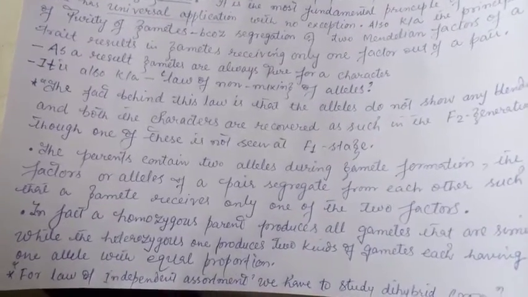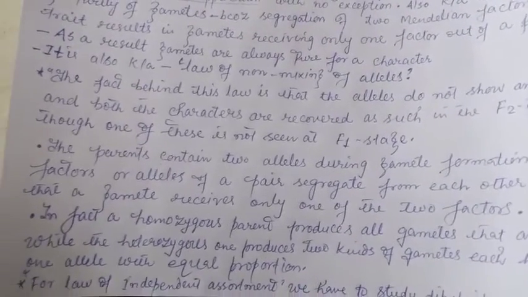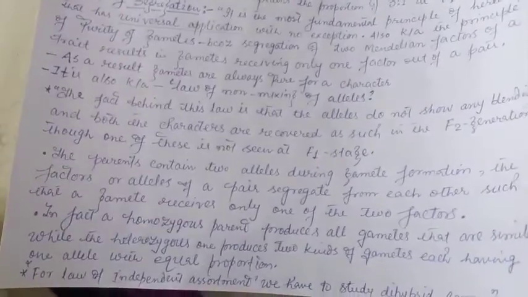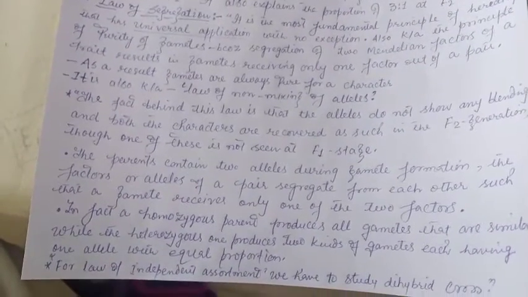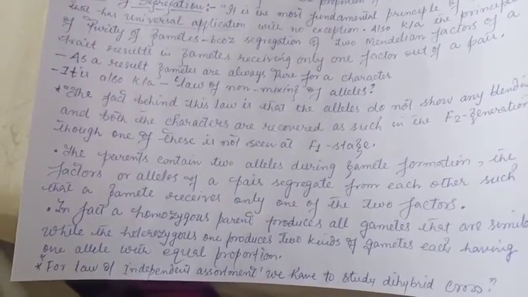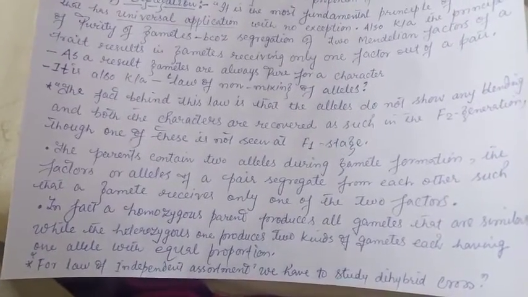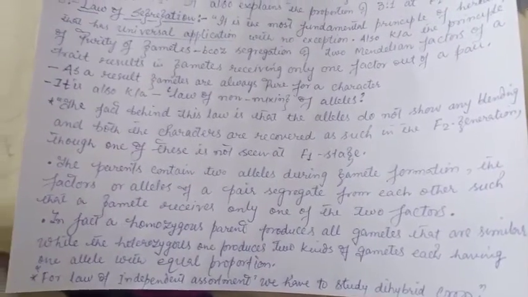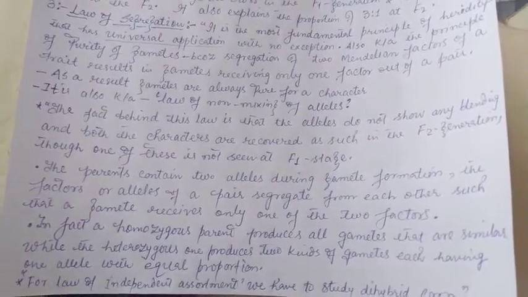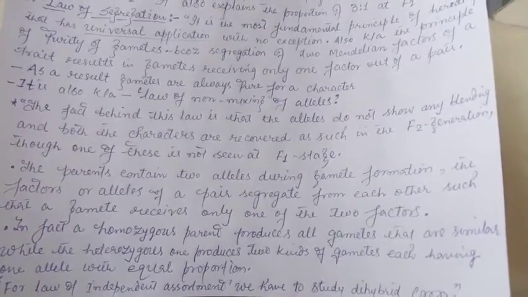Hope you have understood this. This is the law of segregation of gametes, which has universal application. And the fourth law, that is the law of independent assortment. To understand that, we have to study the dihybrid cross.